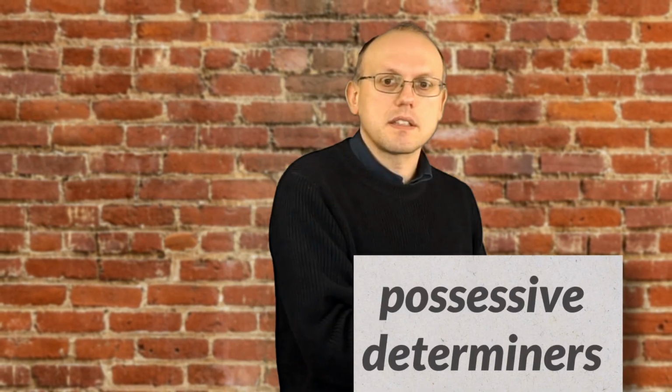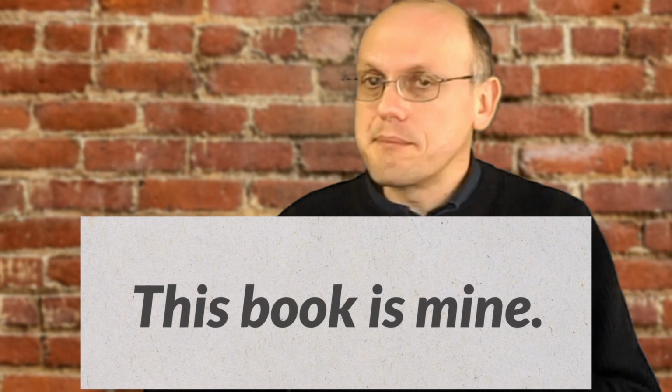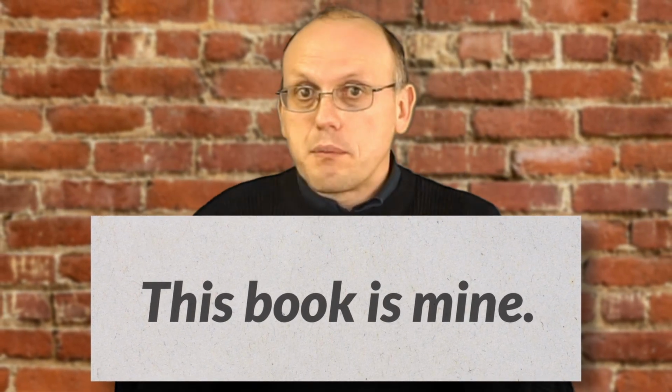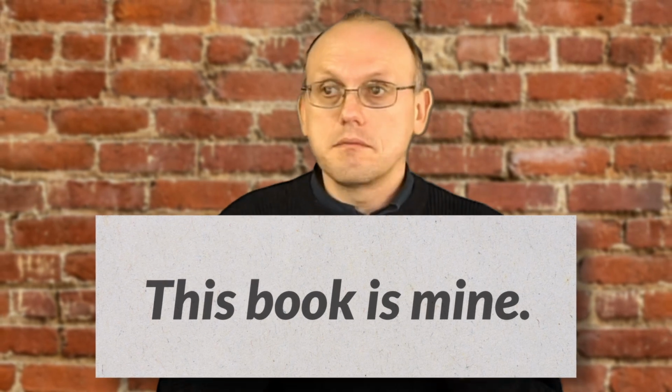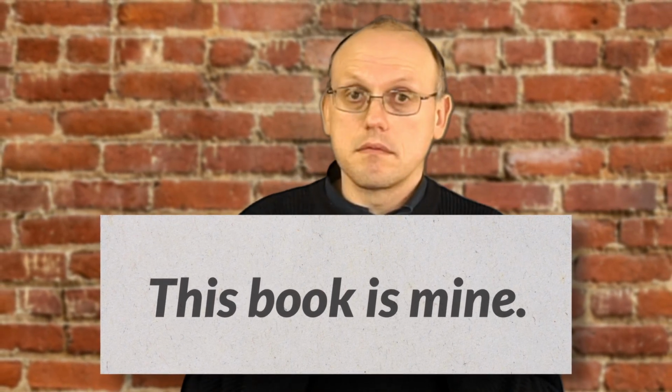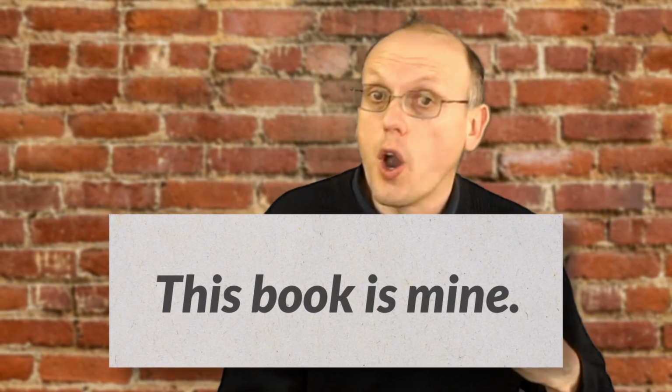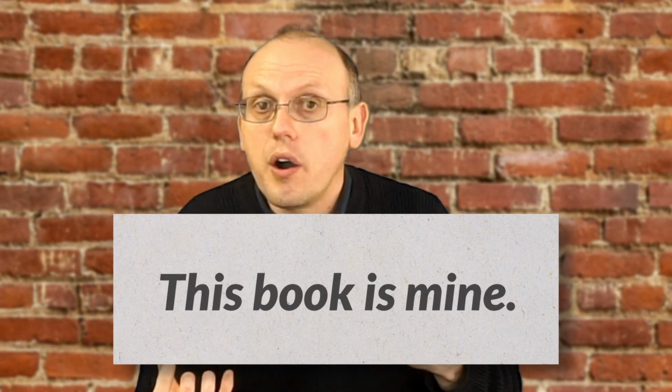Same thing with what we call possessive determiners or possessive pronouns. This book is mine. When I say this book is mine, mine shows possession. It means this book belongs to me. Mine literally means belongs to me. We've got the meaning of possession within mine, as in with your, his, or her, and so on.